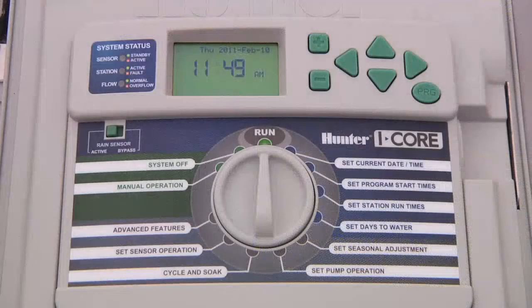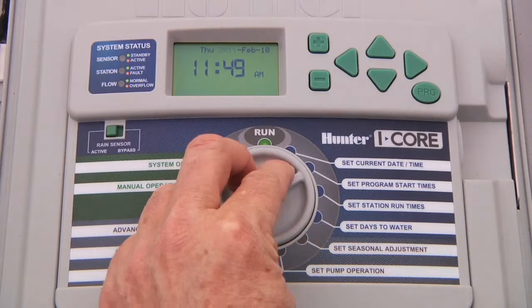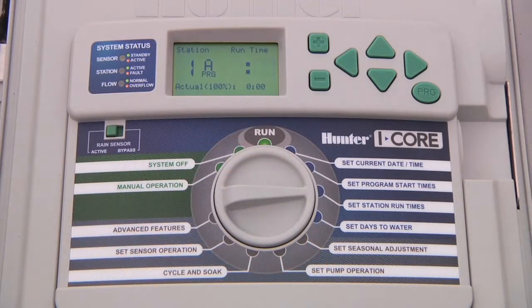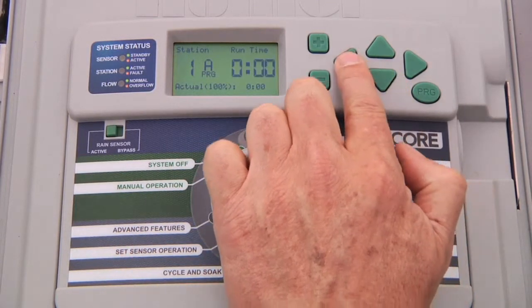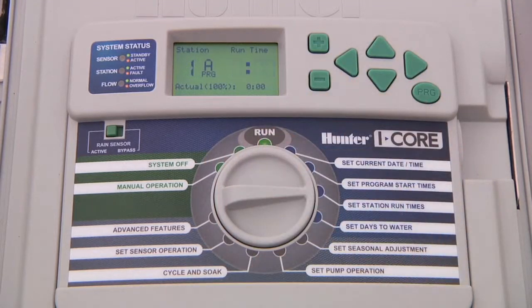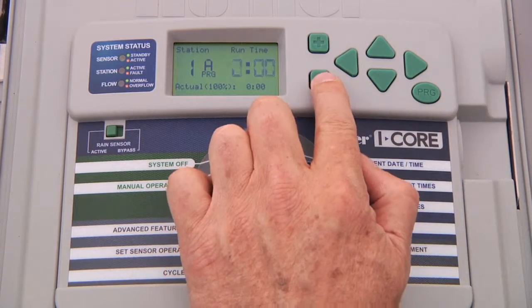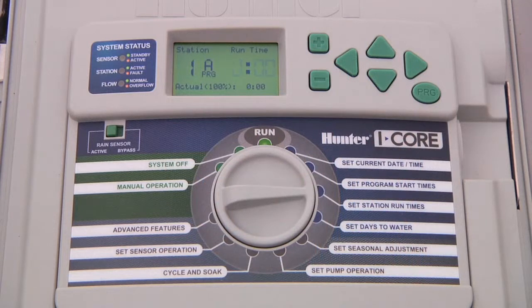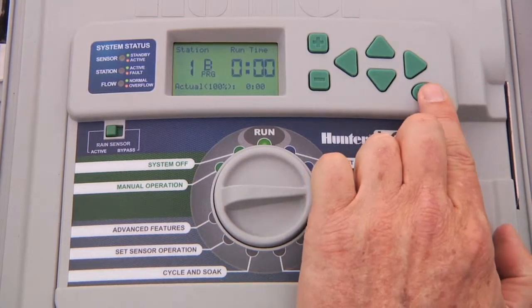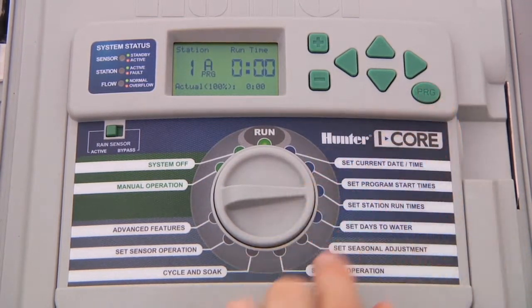When programming an iCore controller, we'll use the dial and most of the buttons. Use the dial to move from setting to setting, the arrow buttons to move about the different fields within that setting, and the plus and minus buttons to change the values being programmed. The Program button is used to advance from program A to B to C and to D.